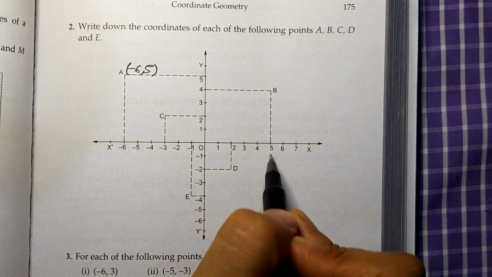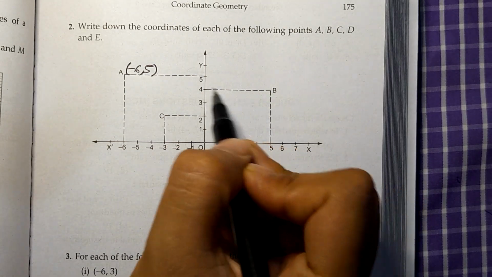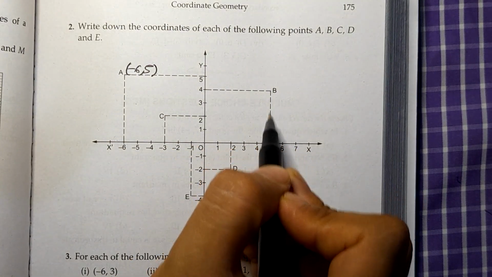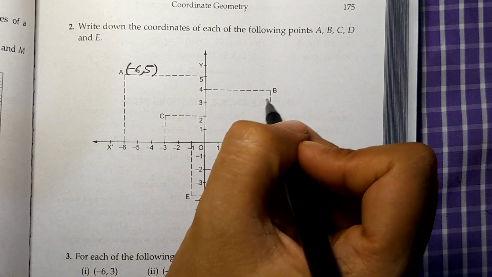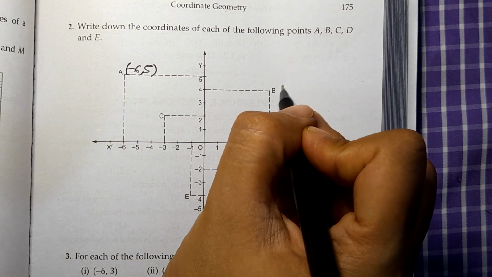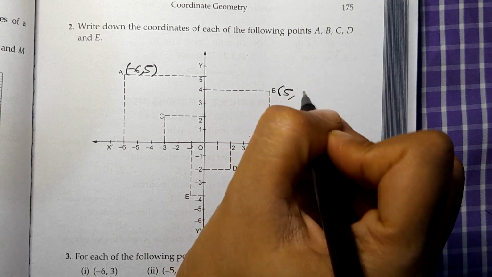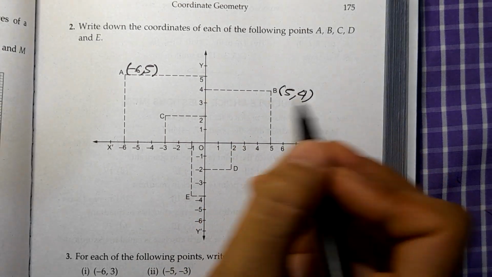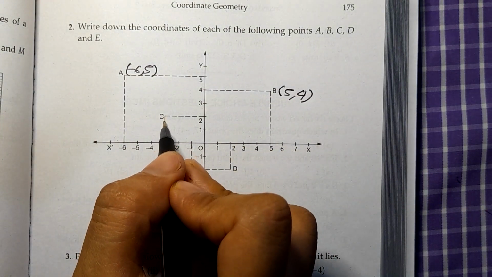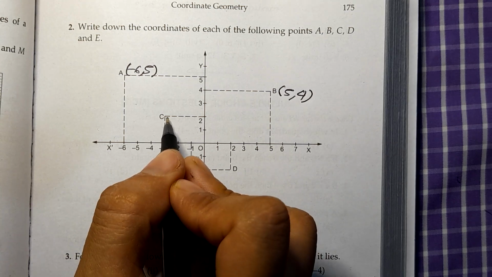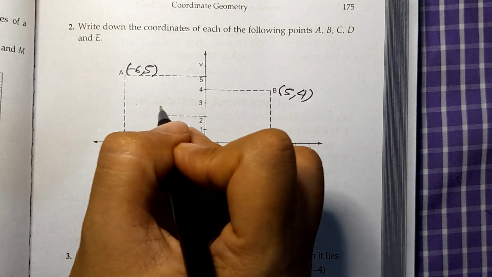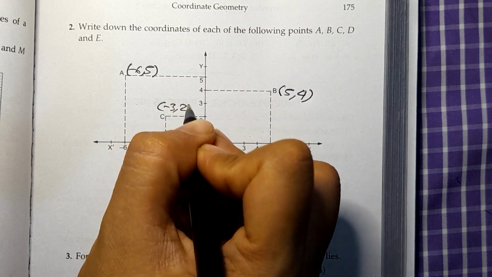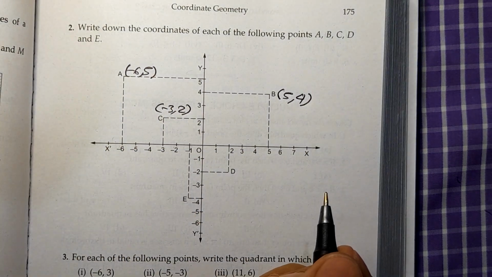Now come to B. Go down. It is 5. It will first go to the x. So x is 5. Y is 4. So come to this side. So y is 4. Both are positive. So this is 5, 4. B complete. Come to C. X is negative, -3, and y is positive, this side, 2. So -3, 2. After C, D.